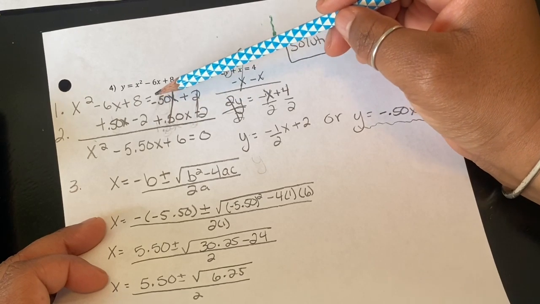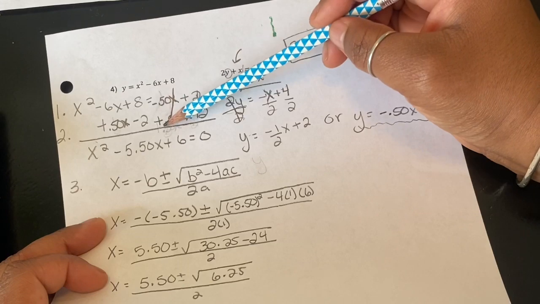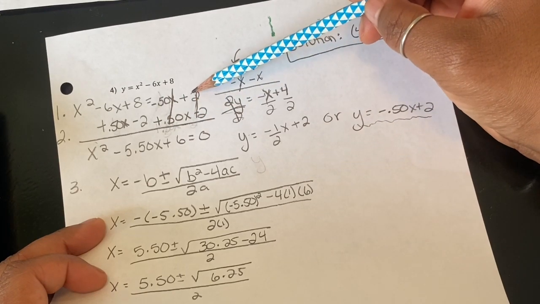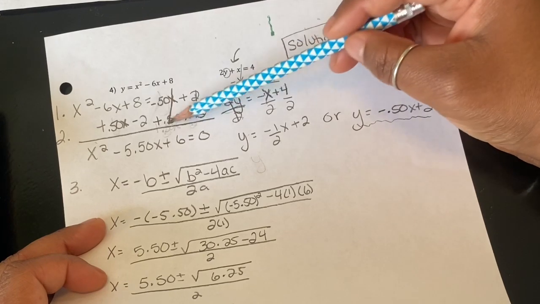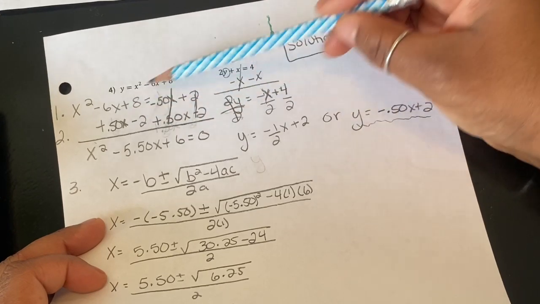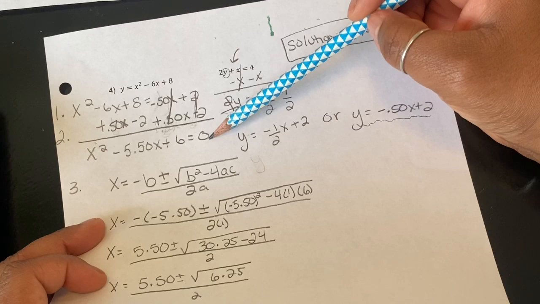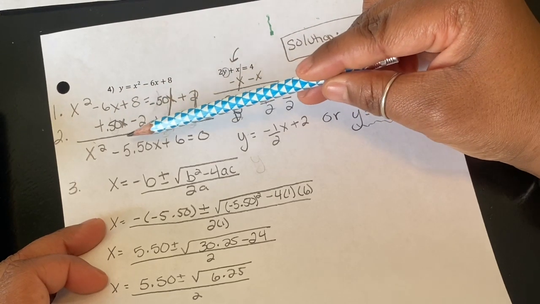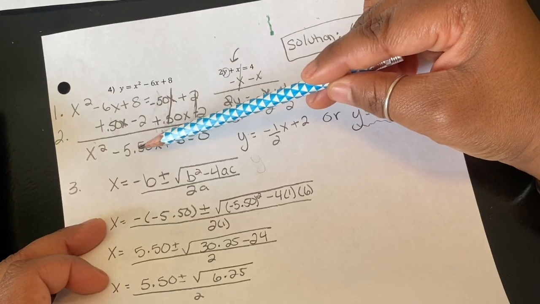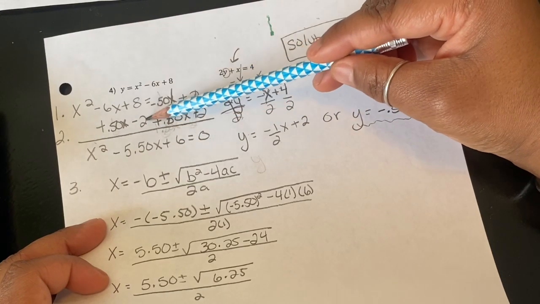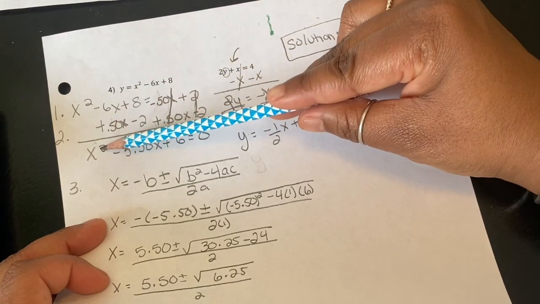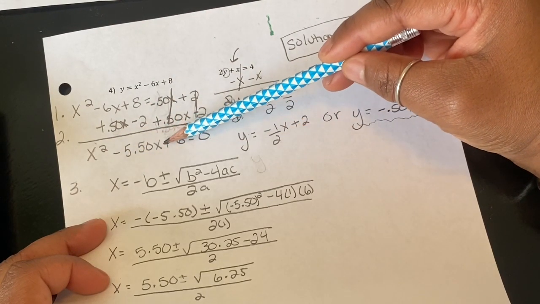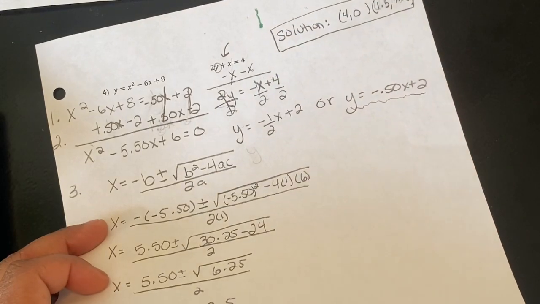Since it was negative, now it's positive 0.5x. And since it was positive 2, it's now negative 2. And I do that on the left side as well. They cancel out on the right side. I'm left with 0. And then negative 6x plus 0.5x is negative 5.5x. And then 8 minus 2 is 6. So now my resulting quadratic is x squared minus 5.5x plus 6 equals 0.